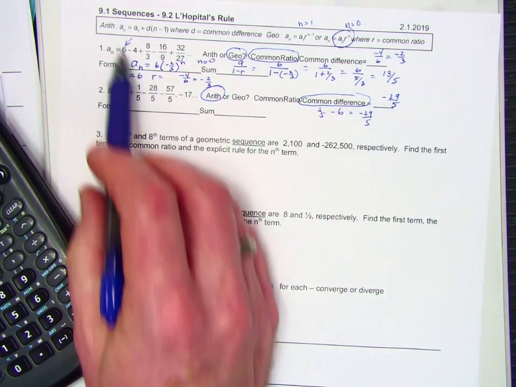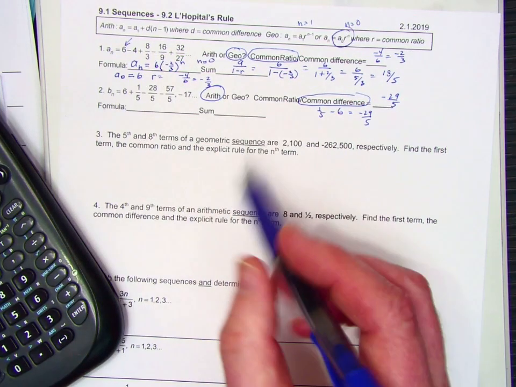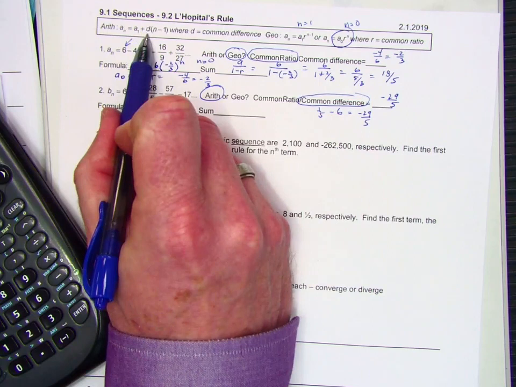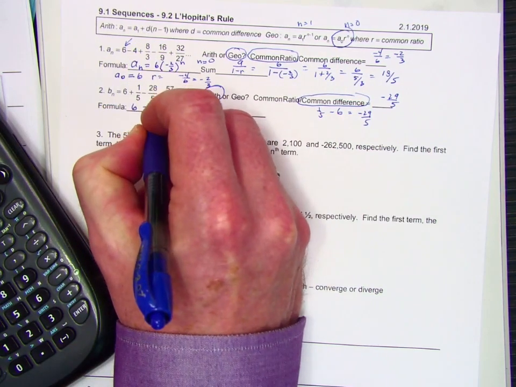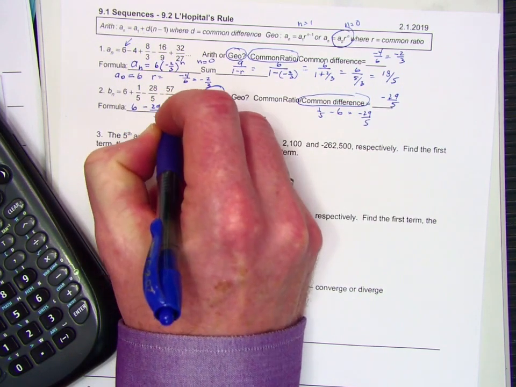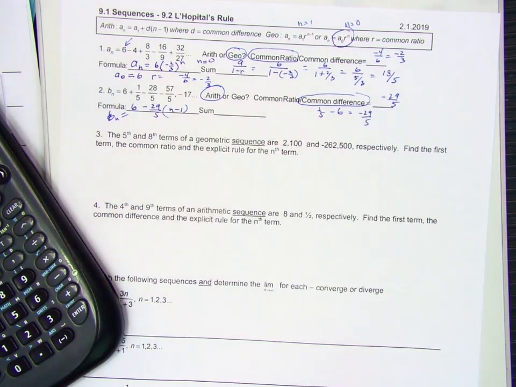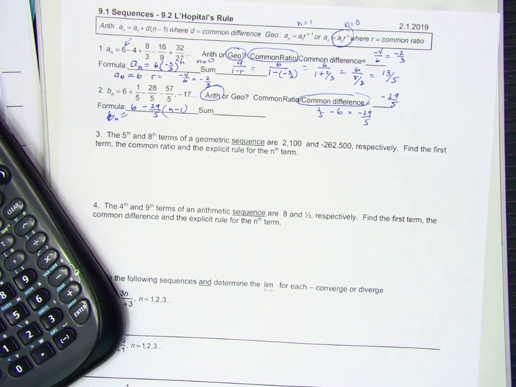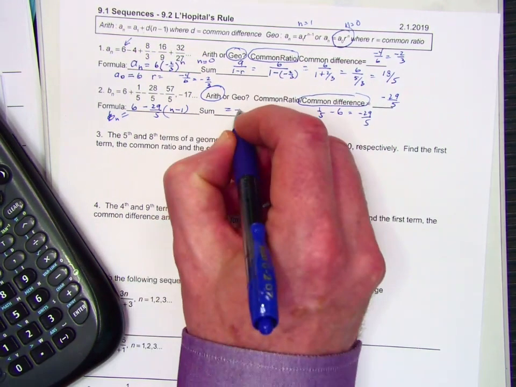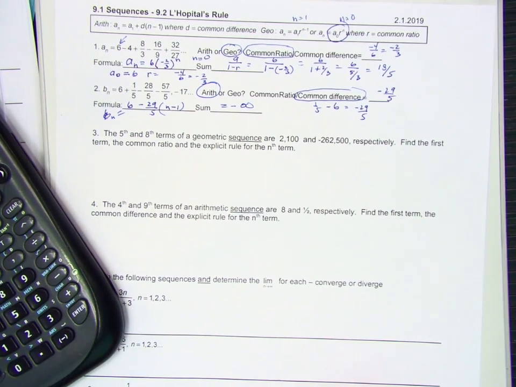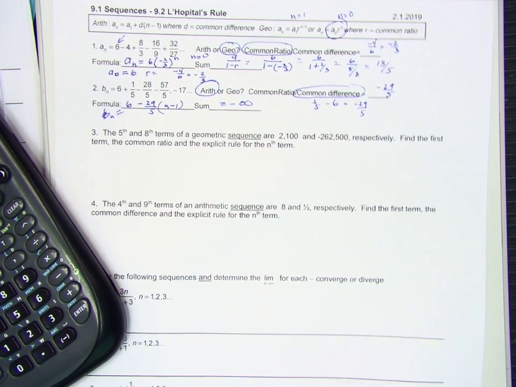If I use our formula, our first term here was 6, and since d is negative, we're going to do minus 29/5 times n minus 1. And that would be b sub n. The sum, since it's an arithmetic sequence, is infinite. Actually, it becomes negative infinity, because we're always adding negative 29/5, so it gets more and more negative. Okay, now we're going to look at the next one.